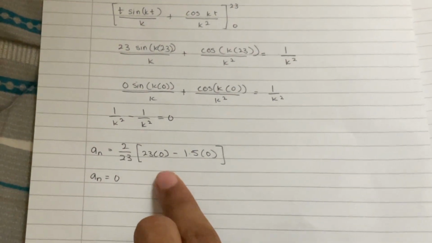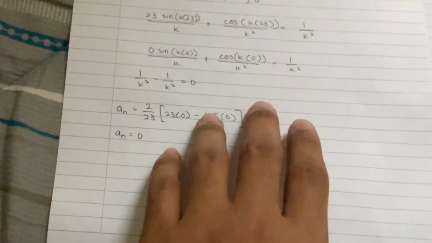We substitute back in the equation, and we get an equal to 0.